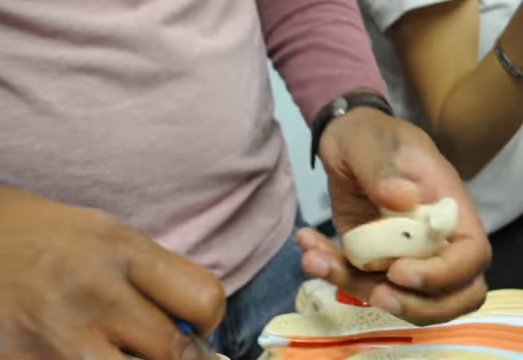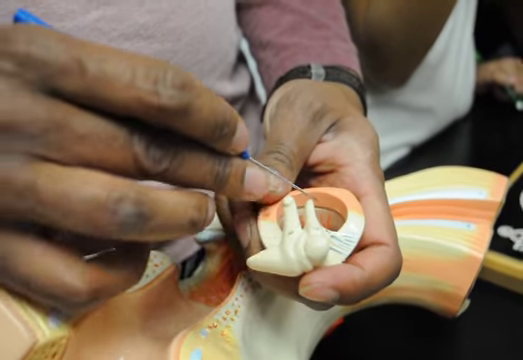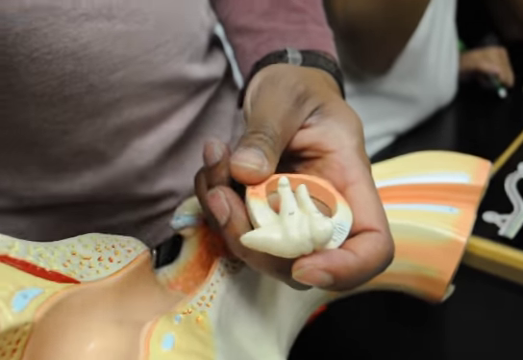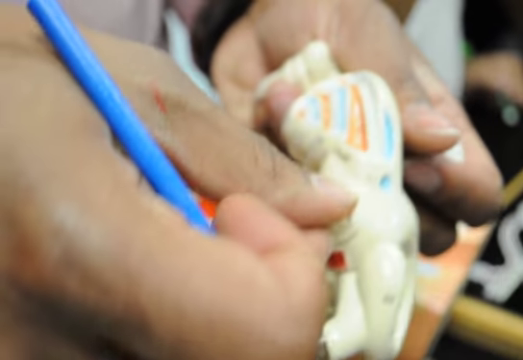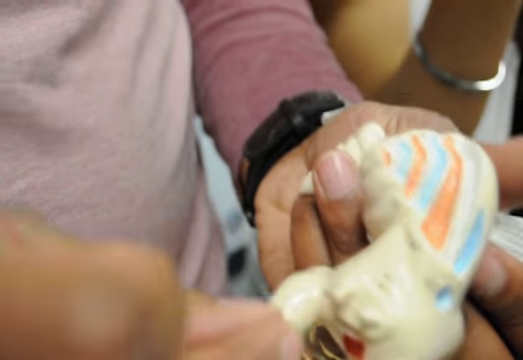The ossicles: malleus, there's 3. Let me take this out. There's the malleus, the incus. So the hammer, malleus, incus, the anvil, and then the stapes, stirrups. Somebody broke it.